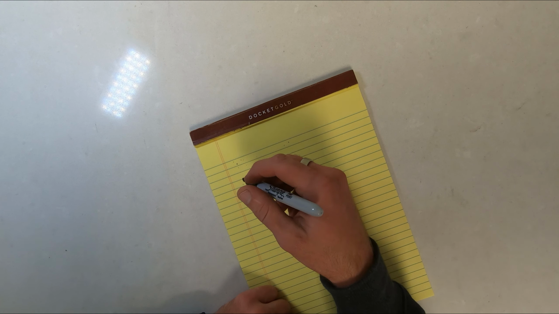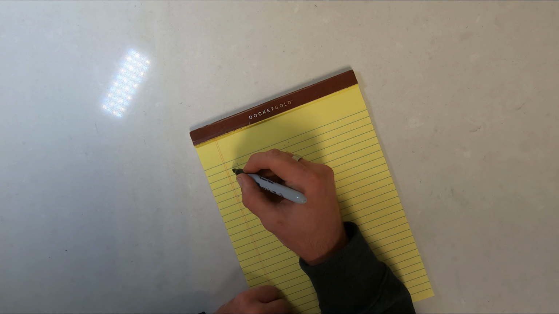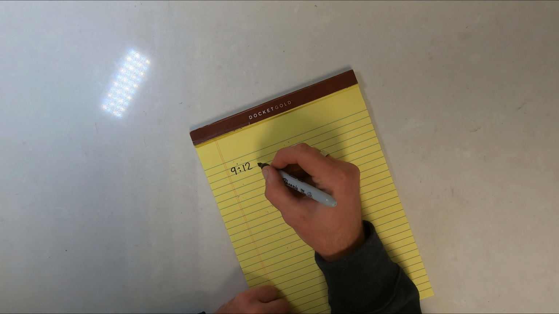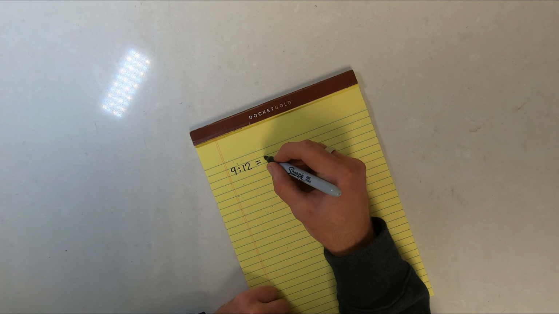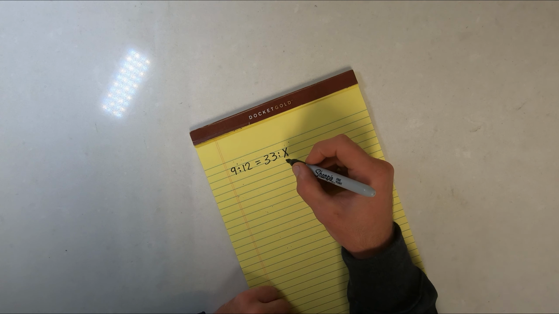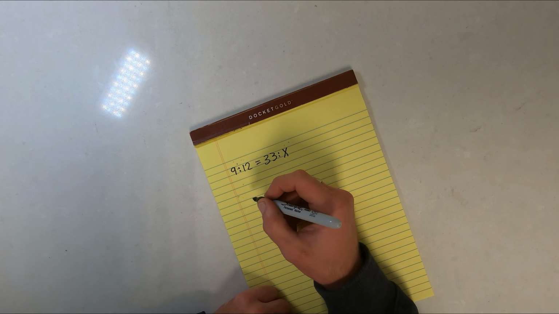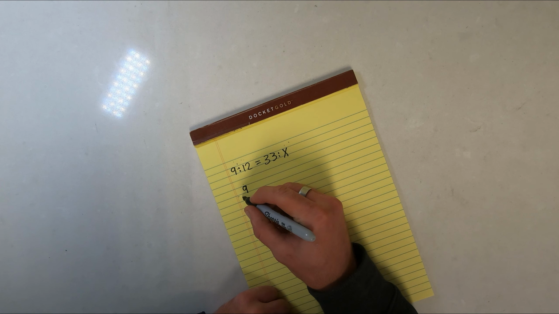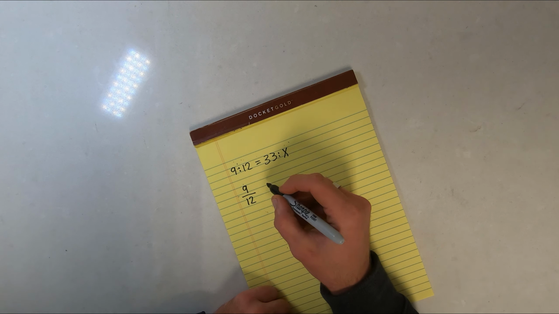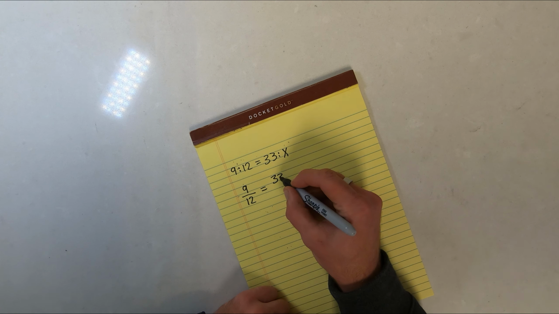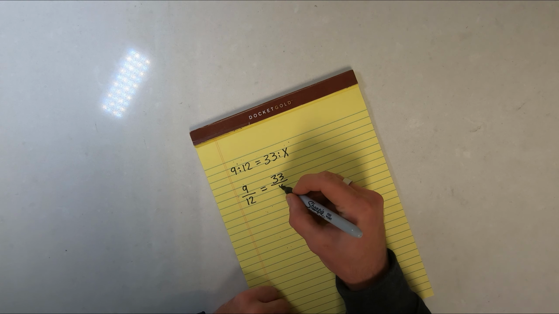So let's do another problem. Let's say we have a ratio of 9 to 12, and it is equivalent to 33 to something. That's a letter that's unknown. The first thing we do is we put it in fractional form. 9 to 12 becomes 9 over 12, and 33 to the unknown becomes 33 over the unknown.